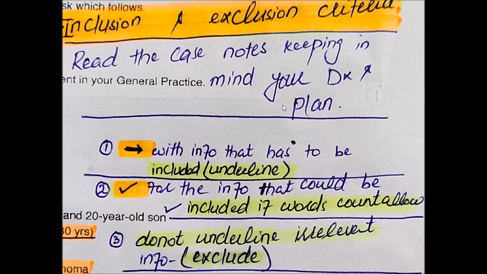So we have just finished with the writing task and final assessment and plan, which we discussed last time. Keep that final diagnosis, final assessment and final plan in your mind, and then read the case notes. Once you have the diagnosis and plan in your mind, it will definitely help you decide which information to include in your letter and which information to exclude from the case notes.